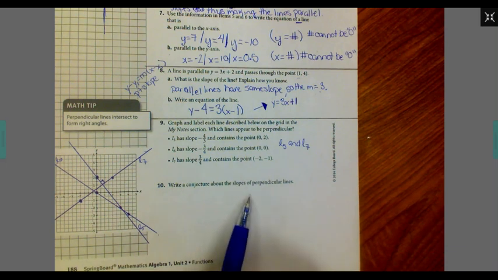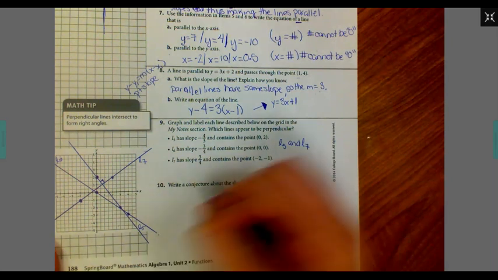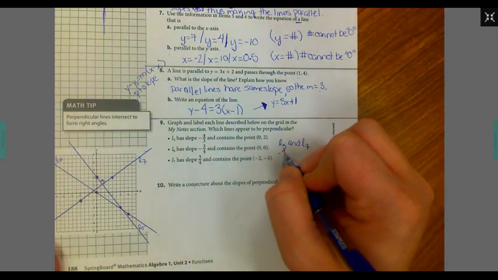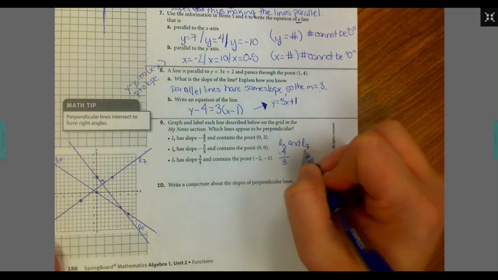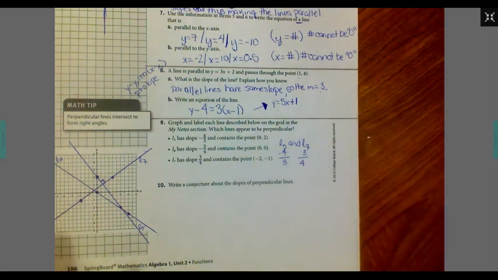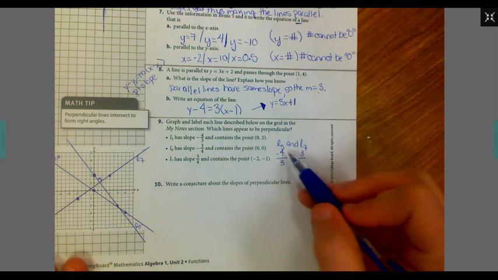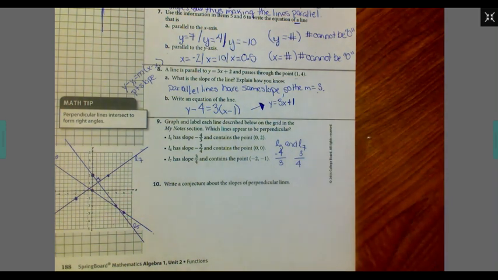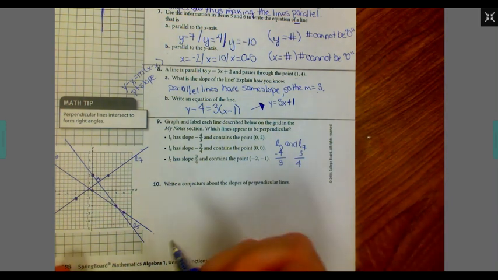Write a conjecture about the slopes of perpendicular lines. If L5 has a slope of -4/3 and L7 has a slope of 3/4, what do we notice about those fractions? L5 had -4/3, and this one was 3/4. What do you notice about those? Okay, I noticed that the numerator is now my denominator and the denominator is now my numerator. So we call those reciprocals.